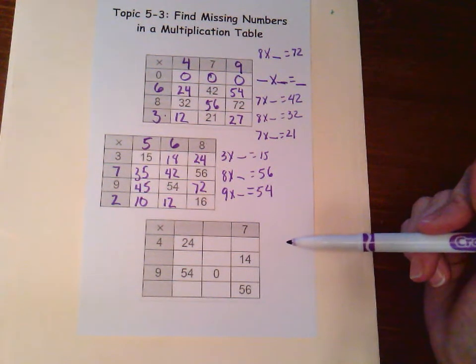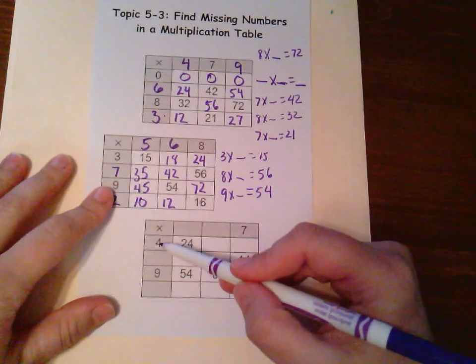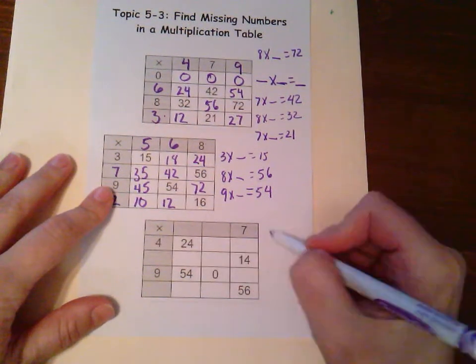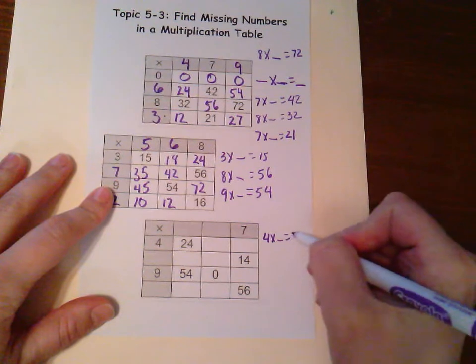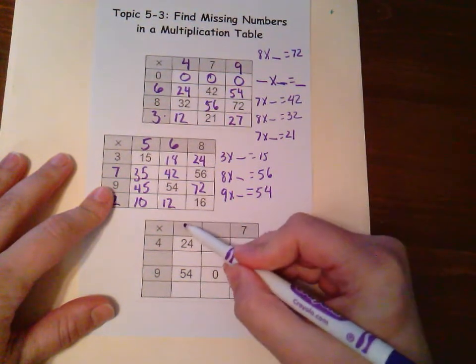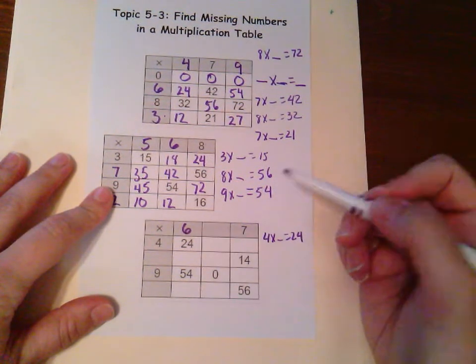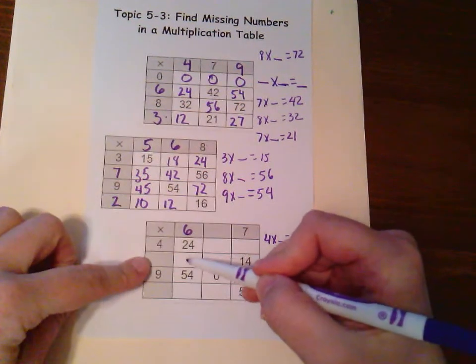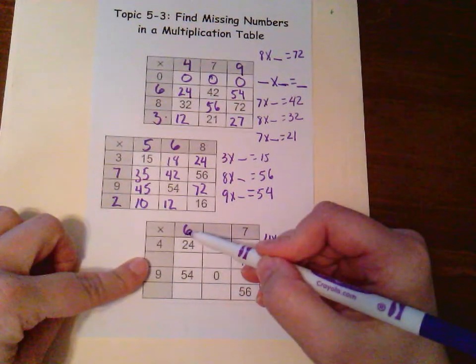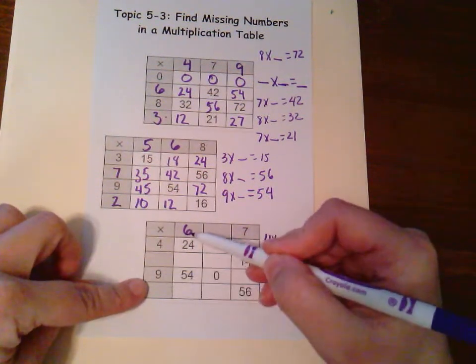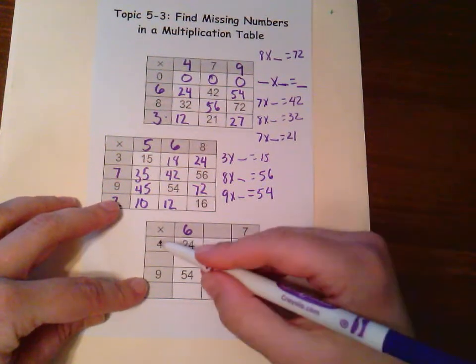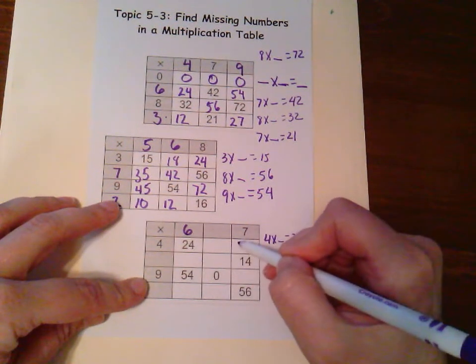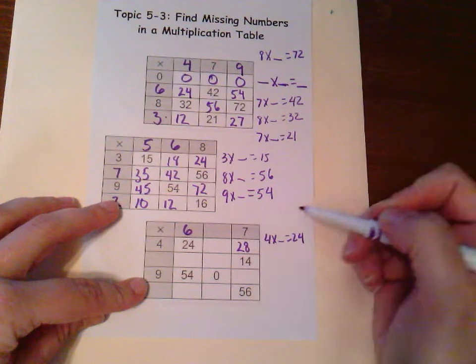All right, let's take a look at what we have. Here I'm seeing the 4 and the 24, so I can think 4 times what equals 24, and I know that that is going to be a 6. Going down, I can't figure out either of these yet. 6 and 9 I know is already 54. Coming across here, 4 times 7 is 28.